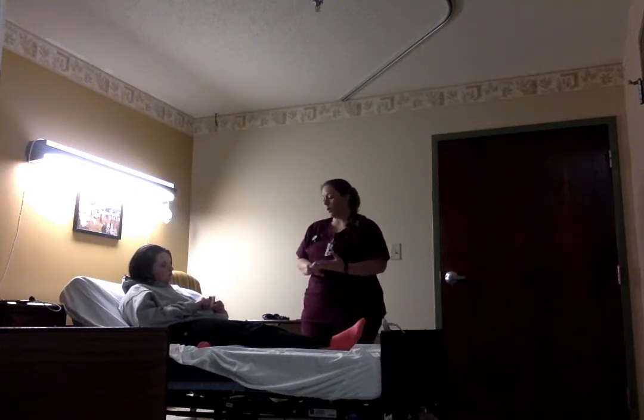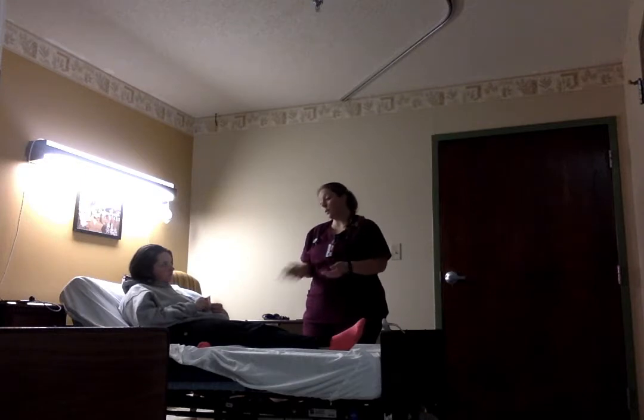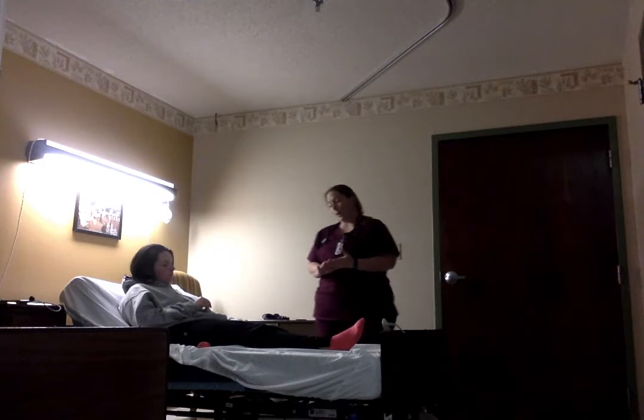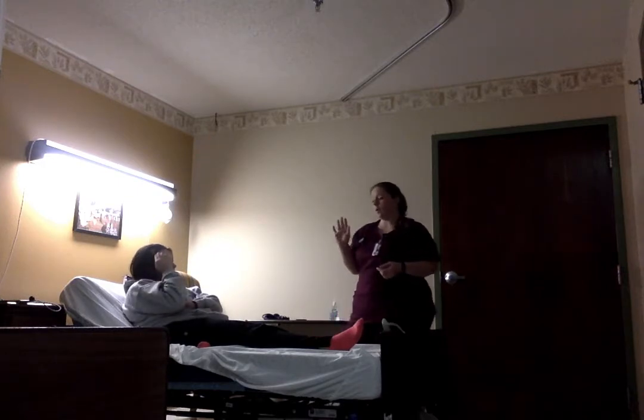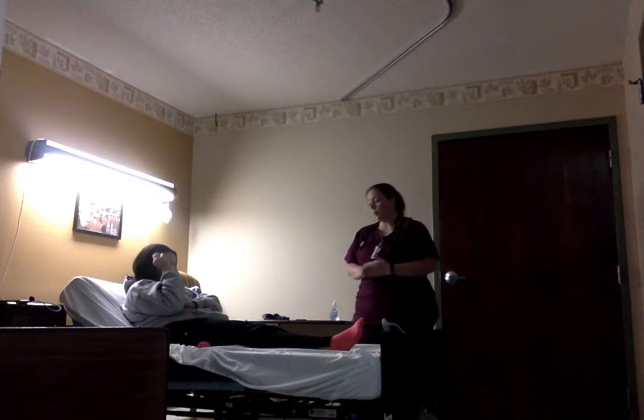So usually I would do your vital signs, but I'm just going to explain them to you. So your blood pressure, the top number is your systolic blood pressure, and that should be between 95 and 140. The bottom number is your diastolic blood pressure, and that should be between 60 and 90.